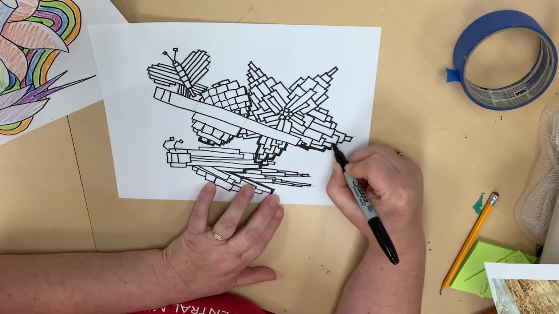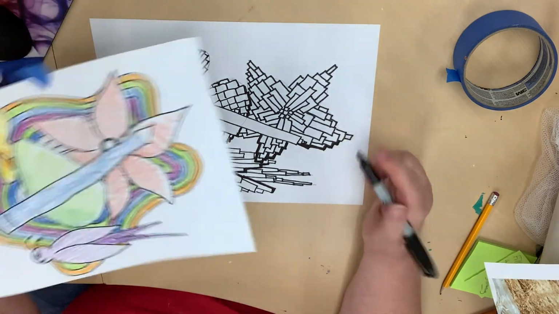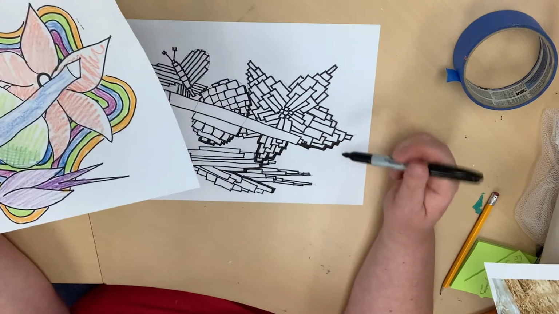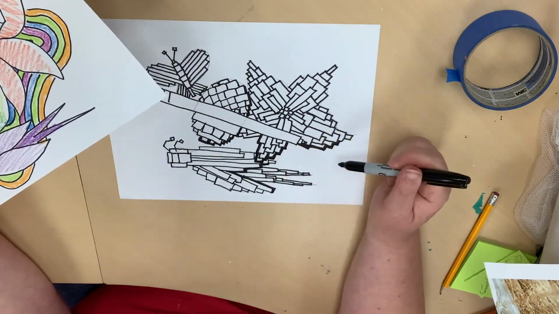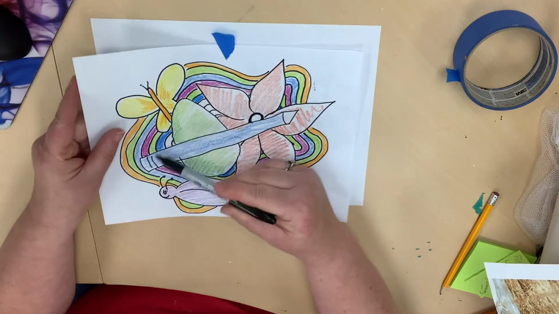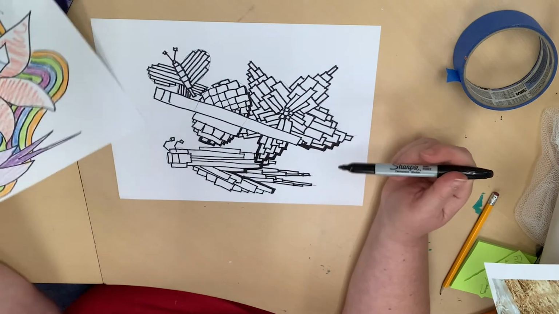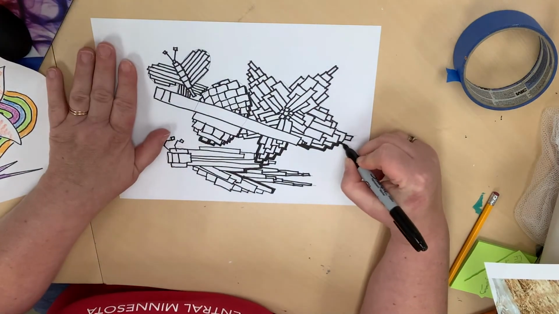And the other thing that I haven't done with this is I have not done my curved wavy line like on this. And I think because all of these are straight edges, I really like the way it looks just like this. But I think it might look really interesting to add those curves. That's something you get to decide whether you're going to do that.